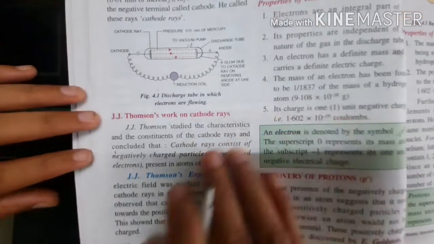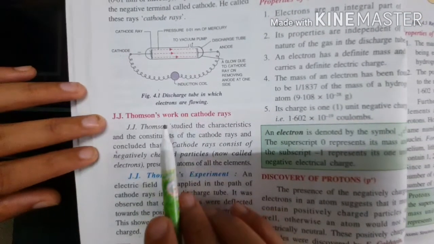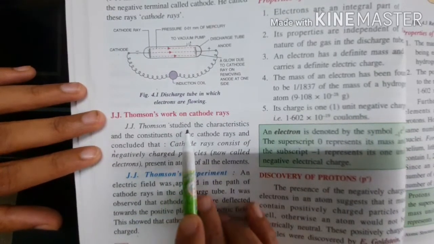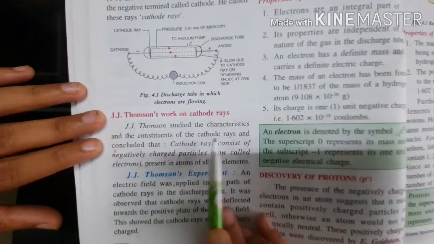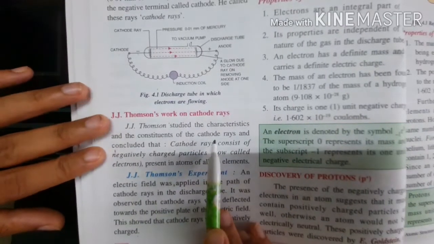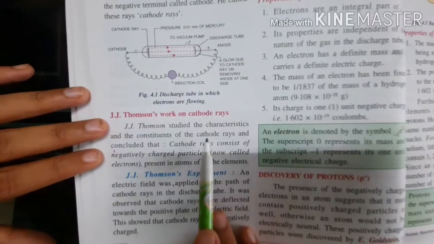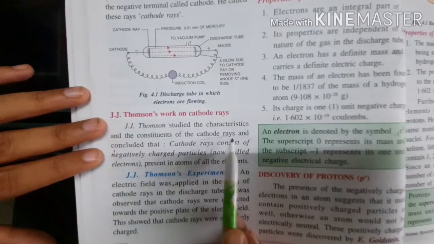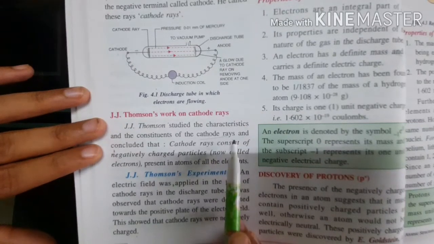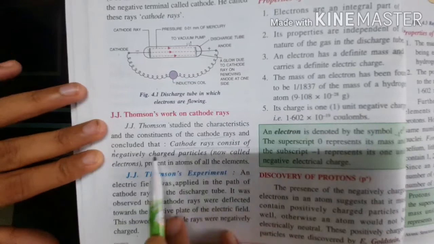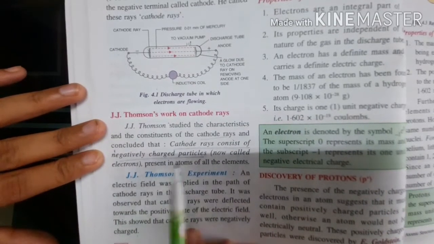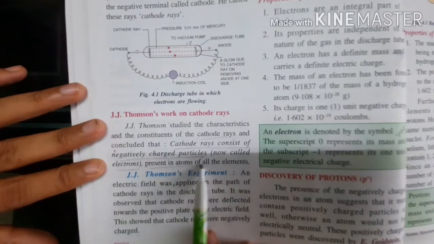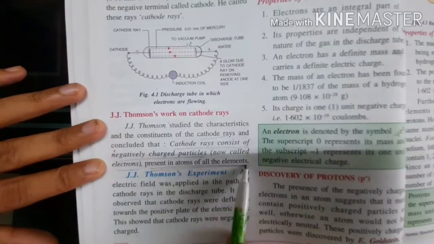So J.J. Thomson studied the characteristics and the constituents of the cathode ray, and after studying the cathode ray he concluded that cathode rays consist of a negatively charged particle called electron, present in the atoms of all the elements.